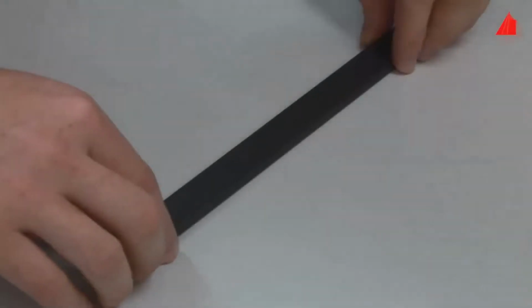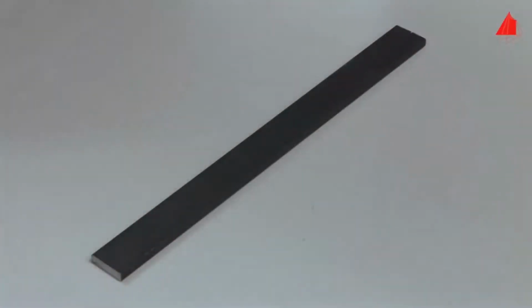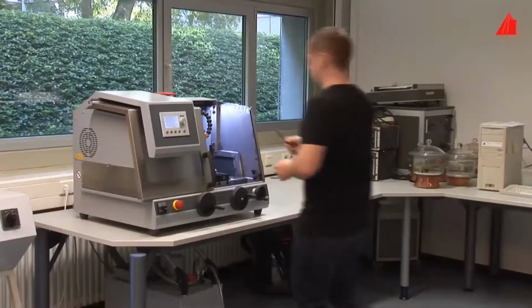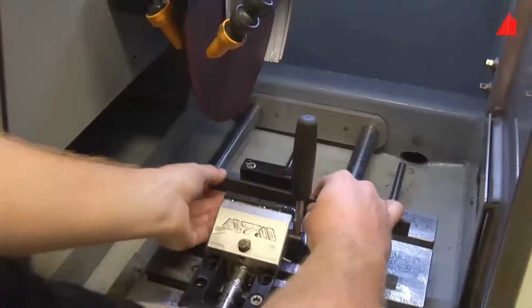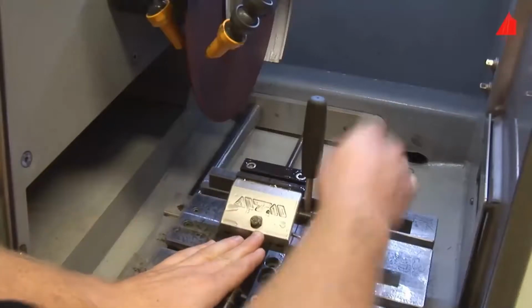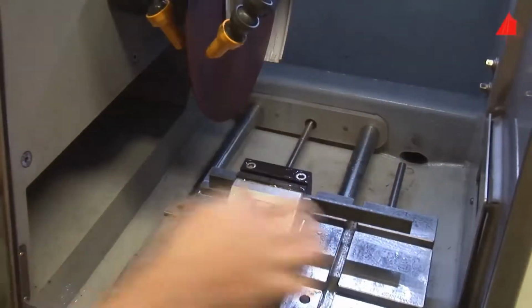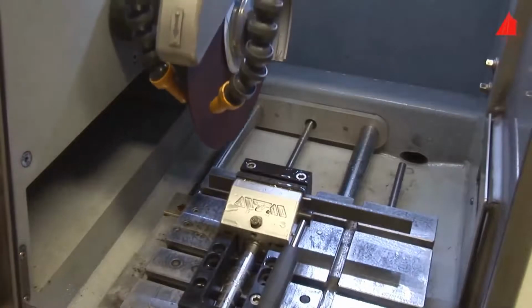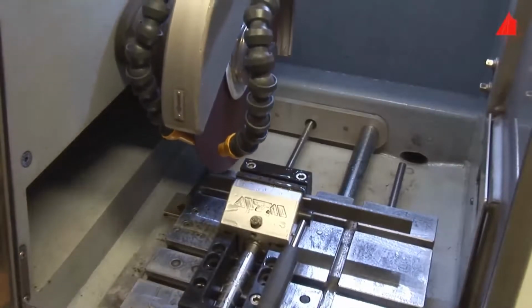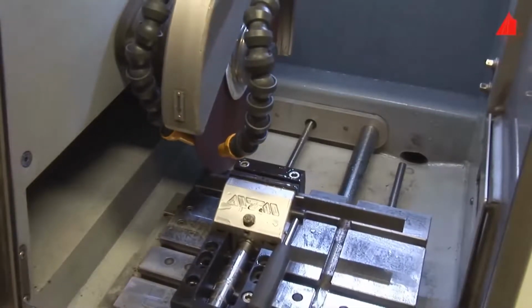To start with, one of our material testers defines the intended sectional plane and marks it on the bar. In this case, it's a longitudinal section. Then he takes the bar to the abrasive saw to cut out a small sample. He fixes the bar securely, prepares the machine, selects the cutting parameters, and starts the first abrasive cut.